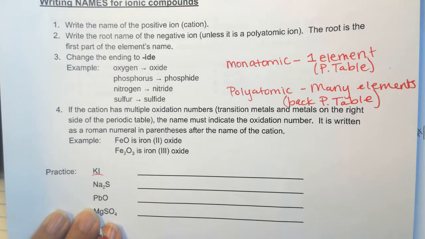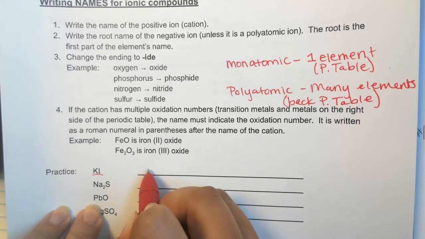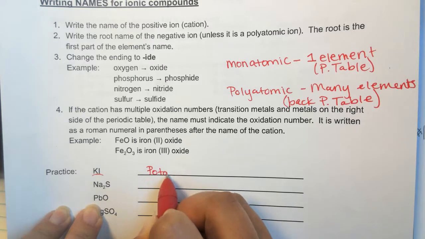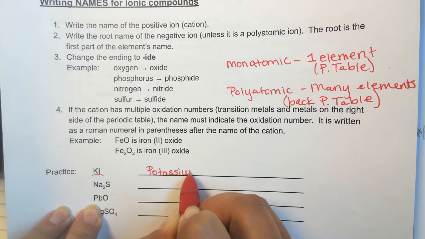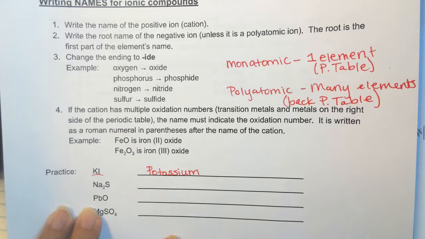Potassium, right? Okay, everybody know that potassium creates a positive ion. It forms a +1 charge. So I'm going to write the name of my positive cation. Second, it says write the root name of the negative ion unless it's polyatomic.